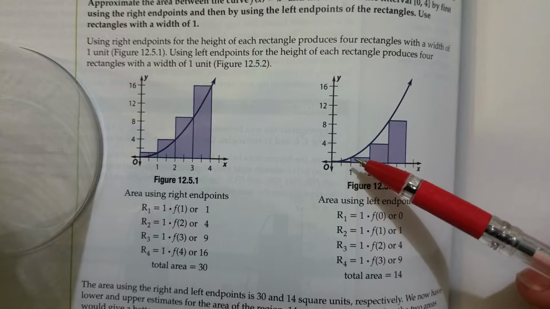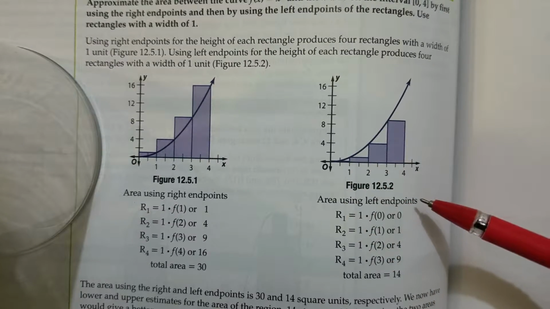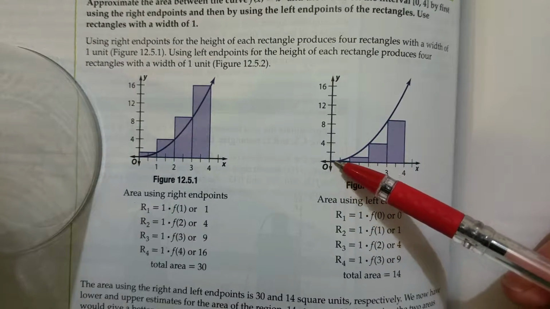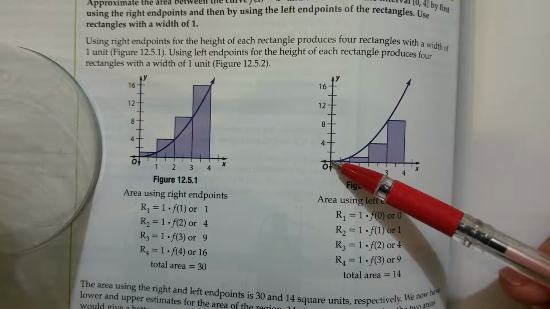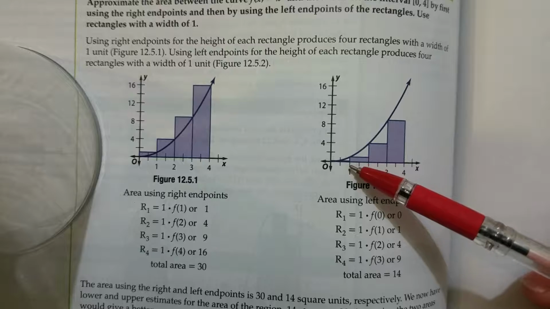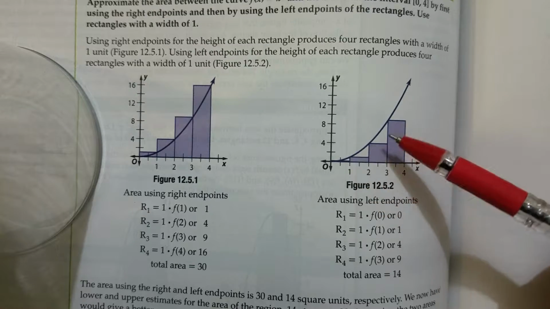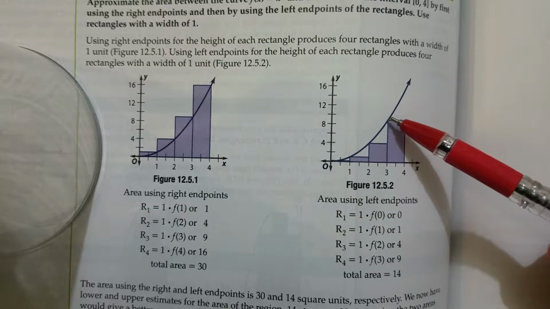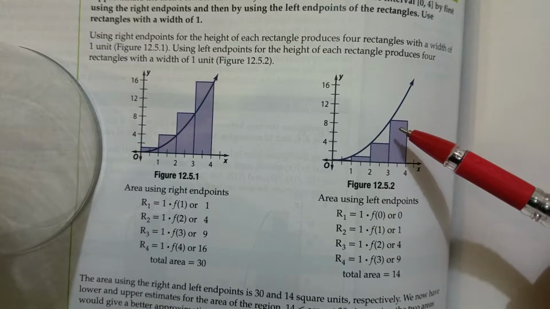You'll notice over here, they're talking about using the left endpoints. So for example, you'll see that there's no purple here because the left endpoint is at 0, so there's actually no rectangle here. And then at 1, you draw a point on the line, point on the line, point on the line. These are your left endpoints.